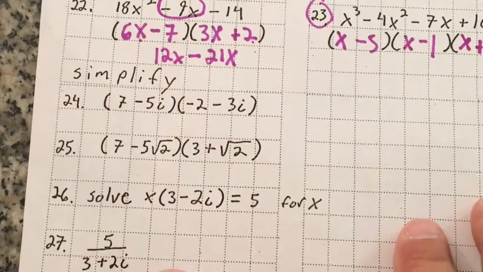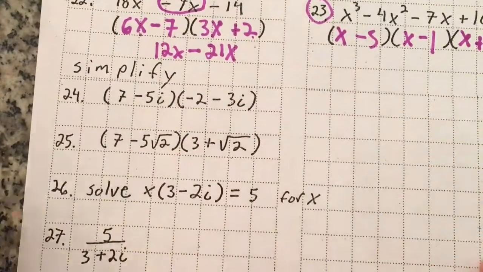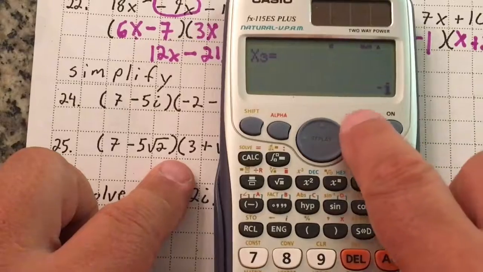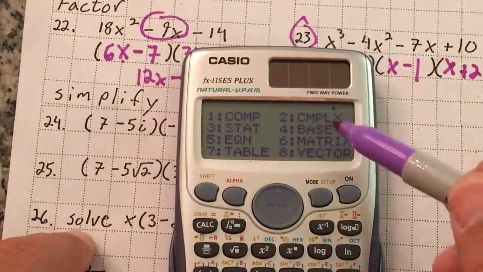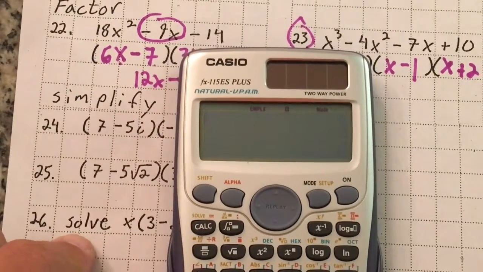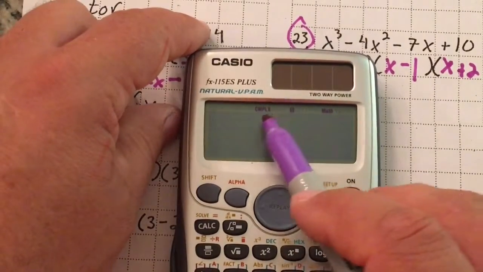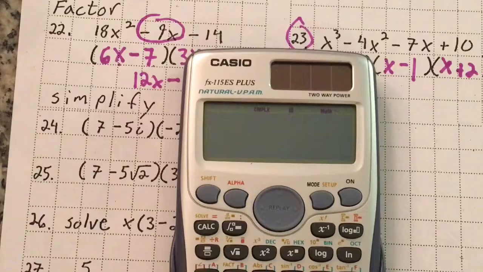I'm asked to simplify now. Once I see an i, I'm going to take my calculator and just hit mode, and then 2. Mode 2. Notice we'll turn it into complex mode. Mode 2. And you can see it says "complex" at the top of the calculator.